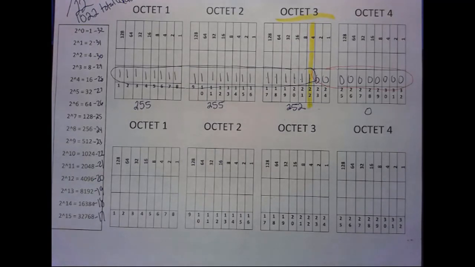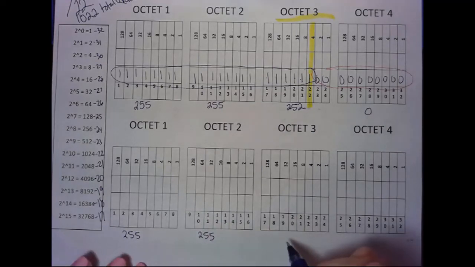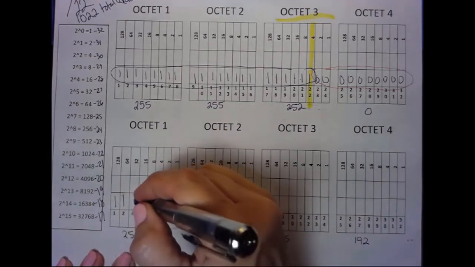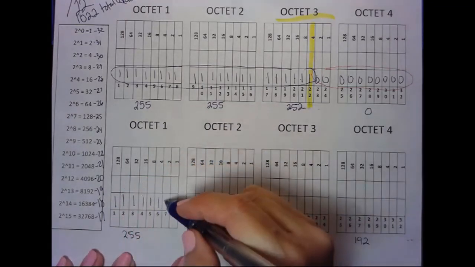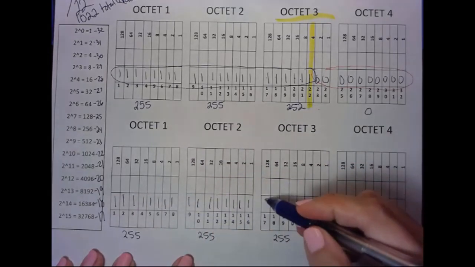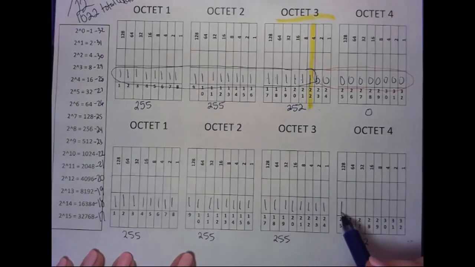Let's do another one. This will be our last one. How about 255.255.255.192. I think you get the drill here. I think we're getting good at doing subnet masks. So here are all my network bits.